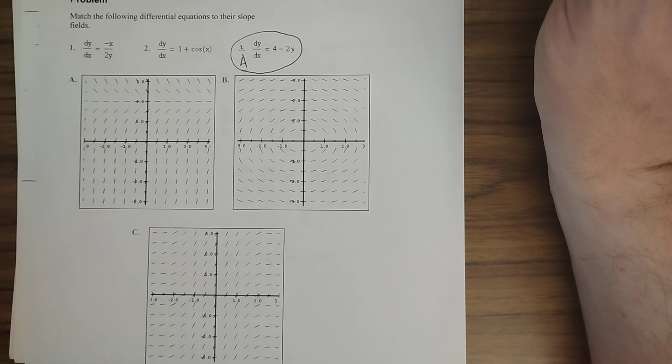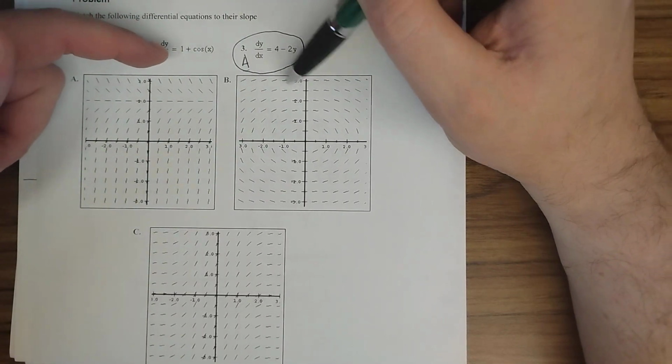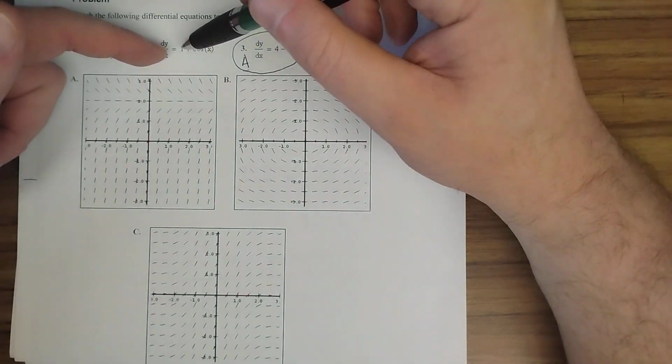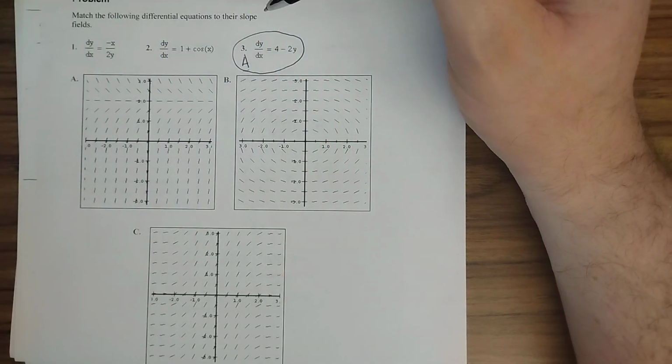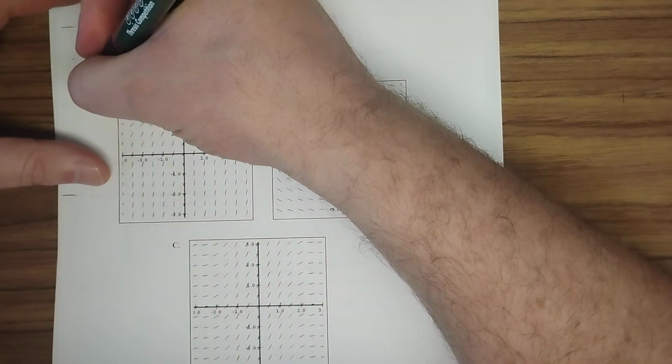Because this could be sort of like a false positive, let me make sure that this one doesn't work. Because cosine of 0 is 1, so if I put in 0 for x, I'm not going to get 0 here. So it looks like 1 is B.